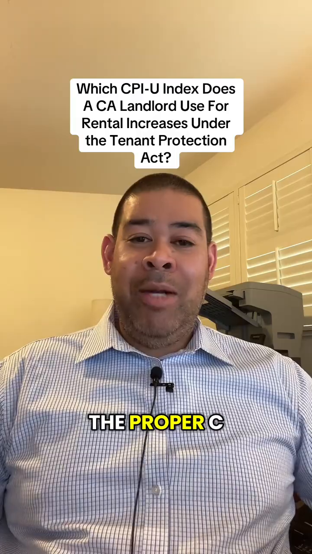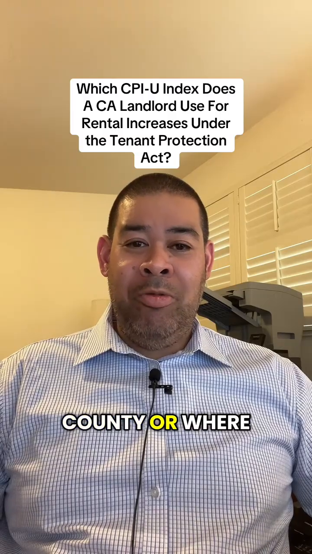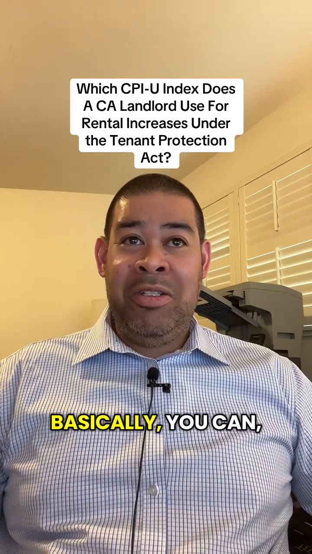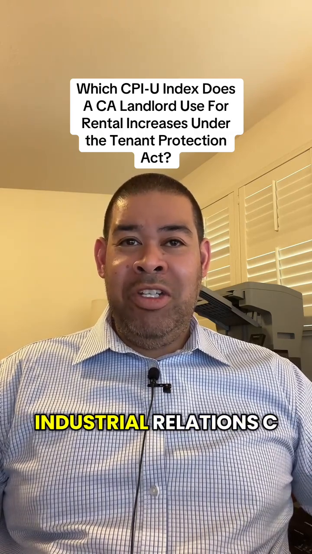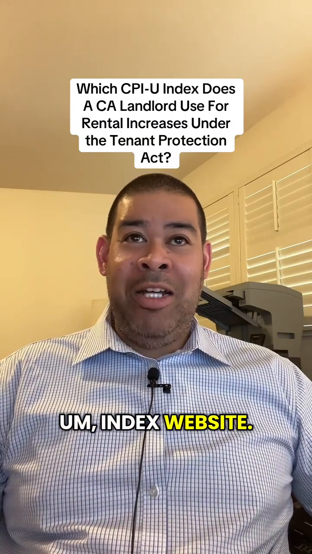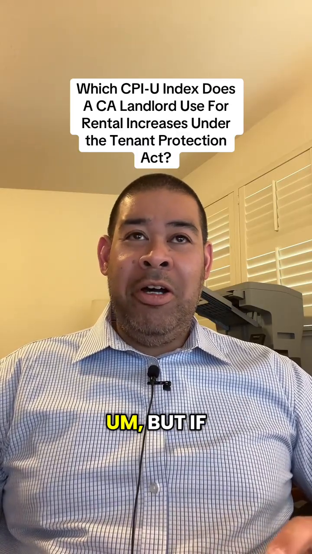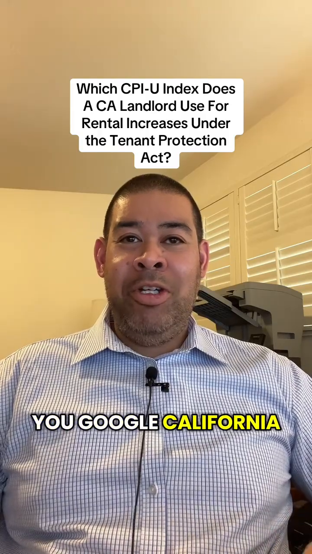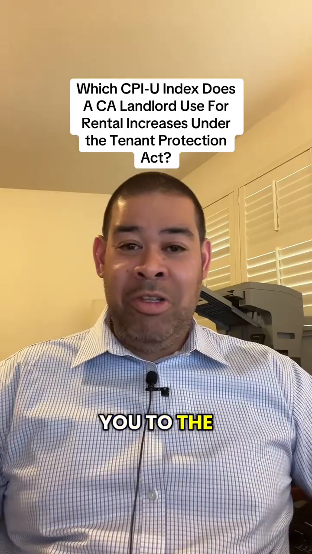Now, to find the proper CPI-U index where your county or where the tenancy is at, basically, you can go to the California Department of Industrial Relations CPI index website. I'll try to put a link to this in the description. But if you Google California Department of Industrial Relations CPI index, it'll take you to the website.